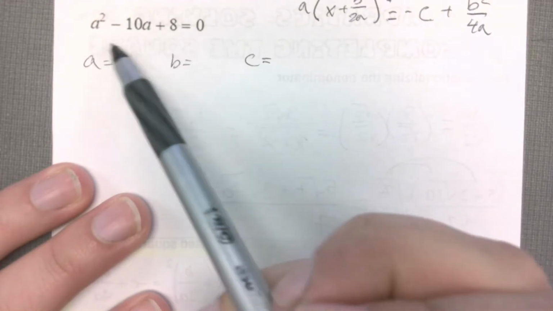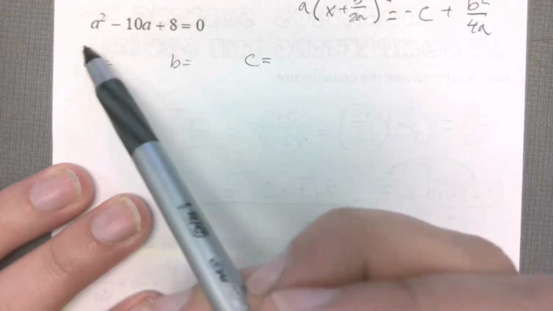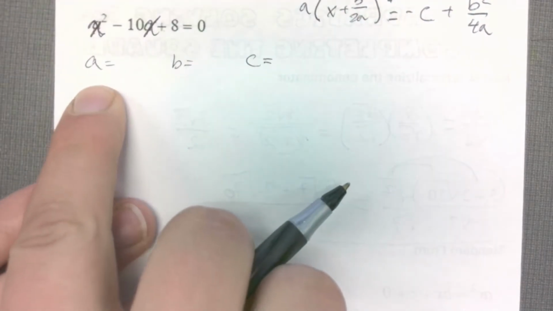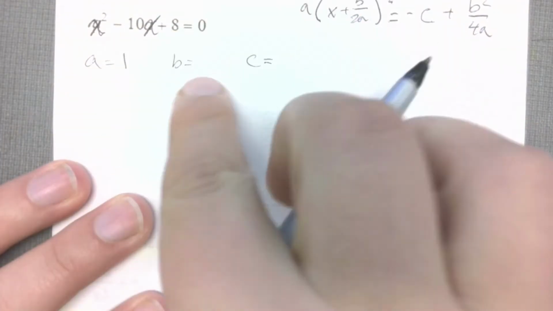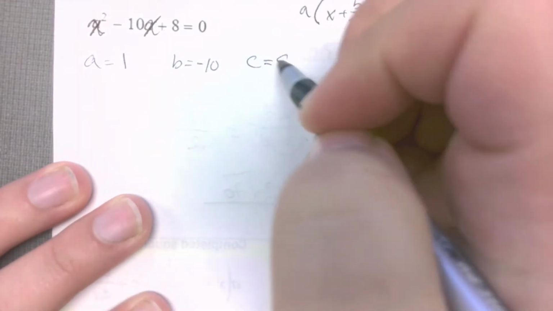There is a C. What I think is a little bit distracting is the fact that there's A as our variable. If it's easier, think of them as X's. What's my A? 1. What's my B? 10. Negative 10. What's my C? Good.